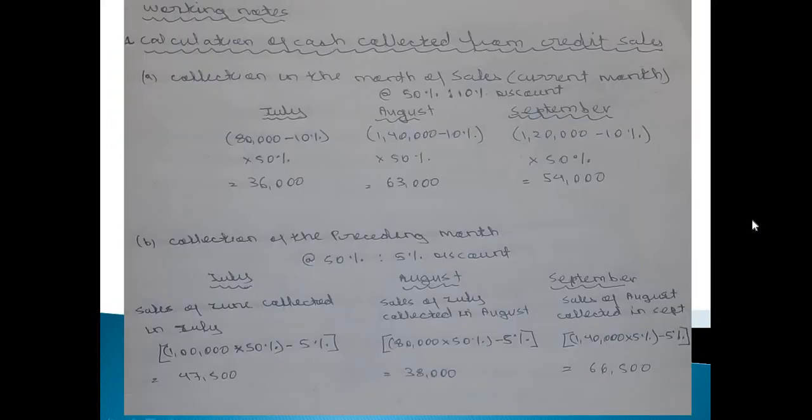The working note on calculation of cash collected from credit sales. First, the collection in the month of sales itself. Remember that the amount of collection is 50% and the discount is 10%. So sales for the month of July is 80,000. There's a discount of 10%, and out of that only 50% is collected in the month of sale itself, so it will come to 36,000.